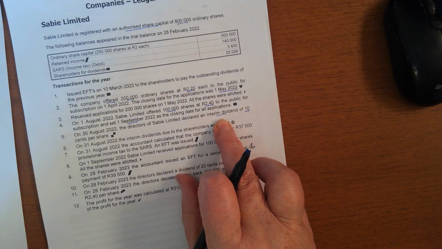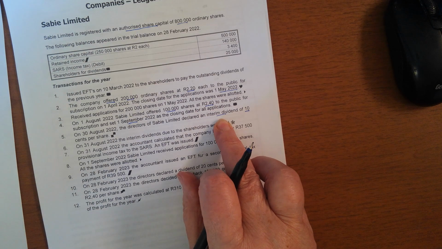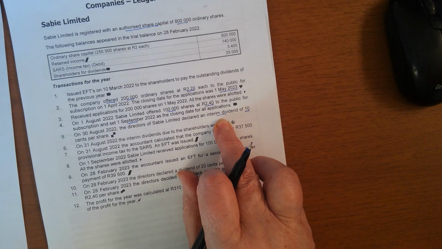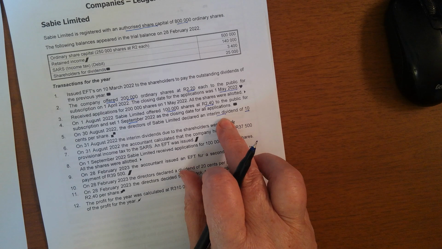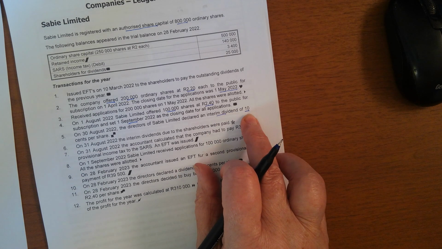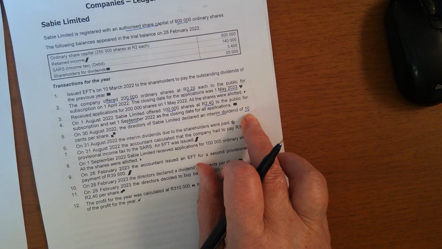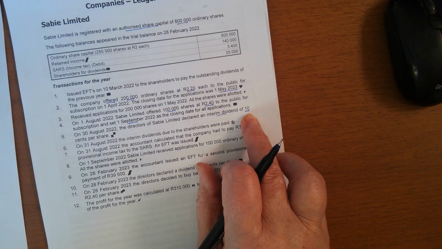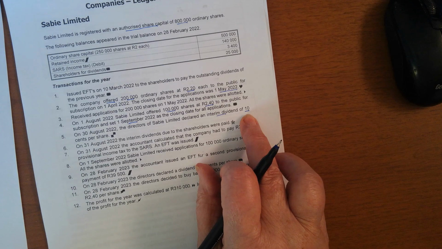Now, dividends is the portion of the profits that's paid out to the shareholders. And depending on how many shares they have, it will be calculated to see what profits they will get. So the interim dividend is 10 cents per share. If I have 100,000 shares, they will multiply it with 10 cents and they will give me 10,000 rand. If you have 200,000 shares times 10 cents, you will get 20,000 rand of the profits.